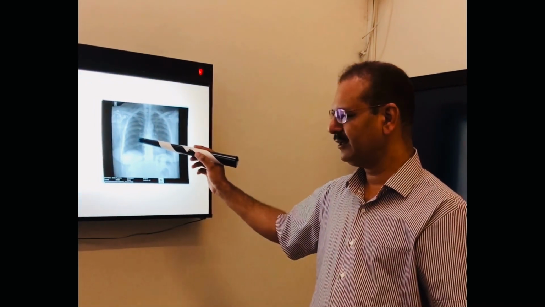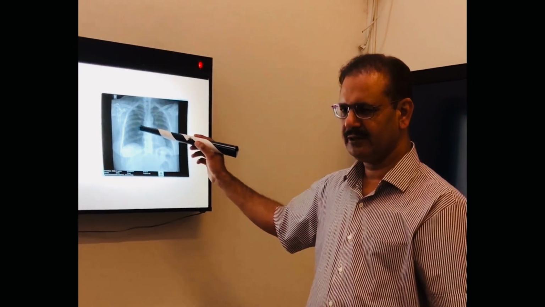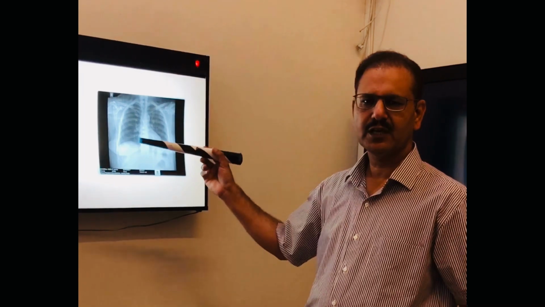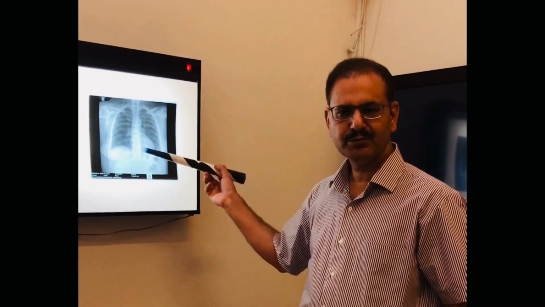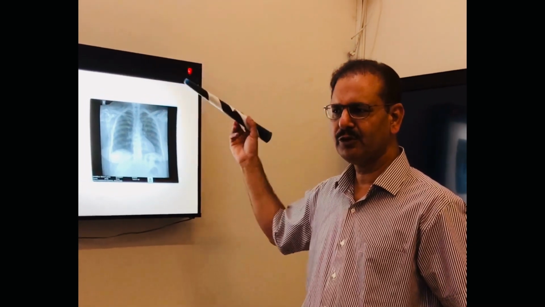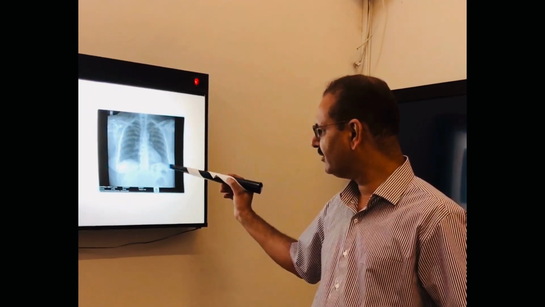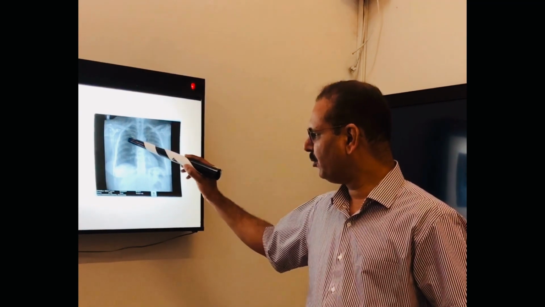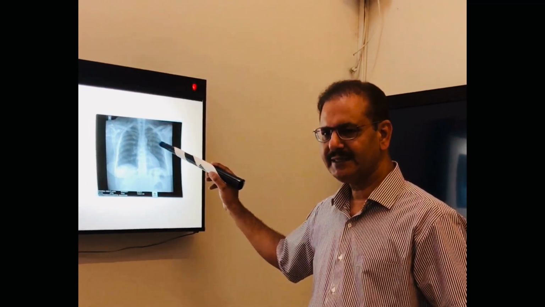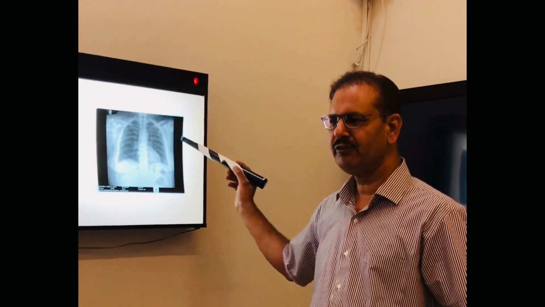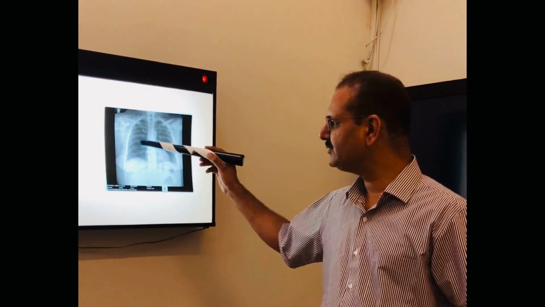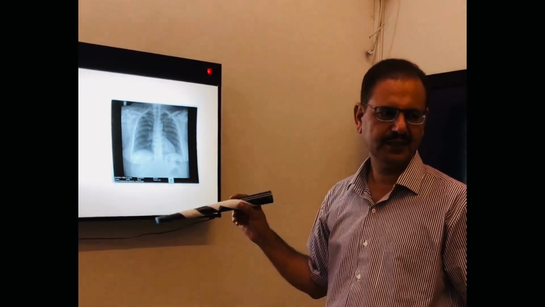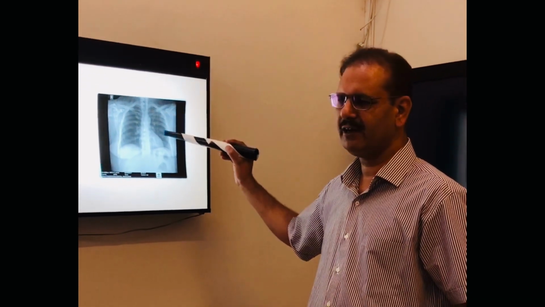What problems may there be in the lungs? As you have seen earlier: pleural effusion, pneumothorax, hemothorax, blunting of the costophrenic angles, opacities, metastasis, patchy infiltration. These are all findings you can see in the lung field. So first is airway: trachea and lung fields.